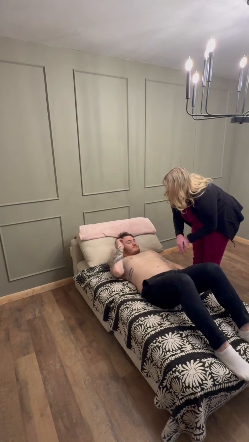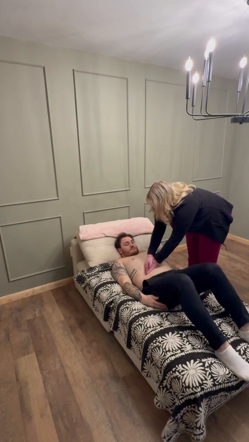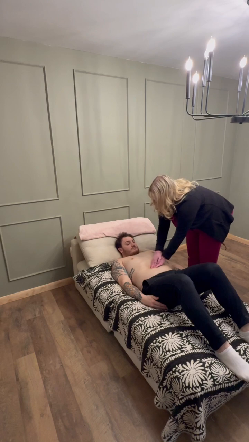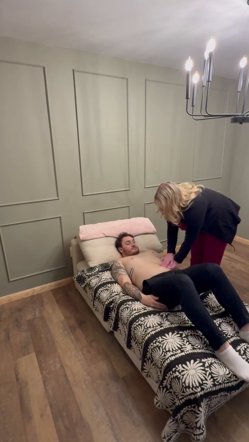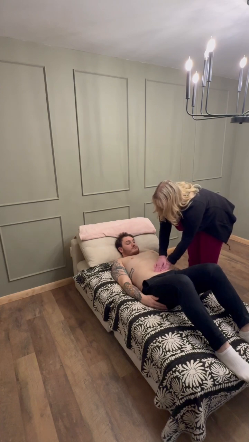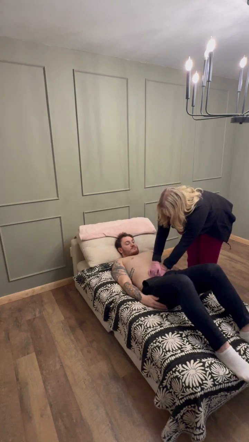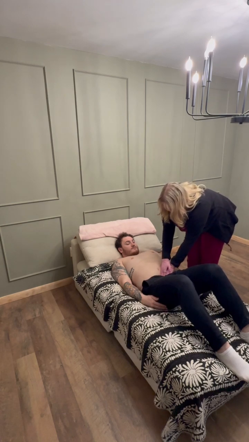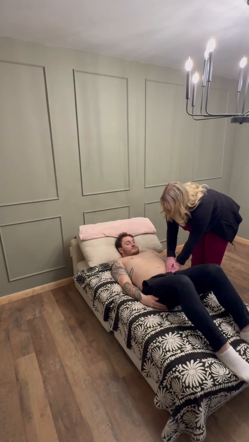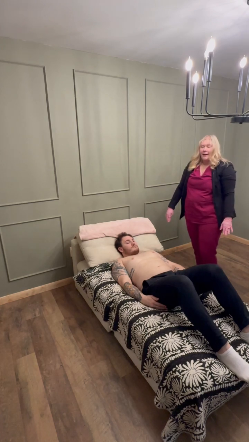I'm going to use both of my hands and go about 2 to 3 inches in. Let me know if you feel any tenderness. No. No tenderness reported, and again, no palpable masses.